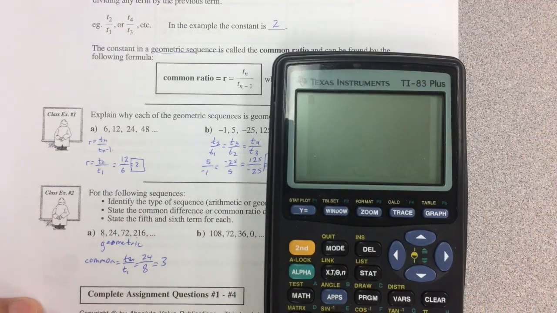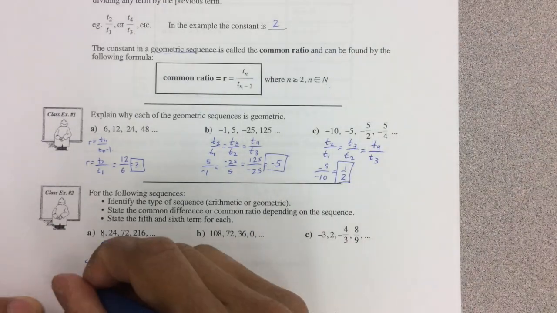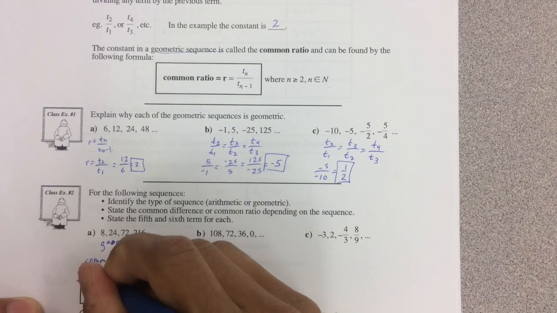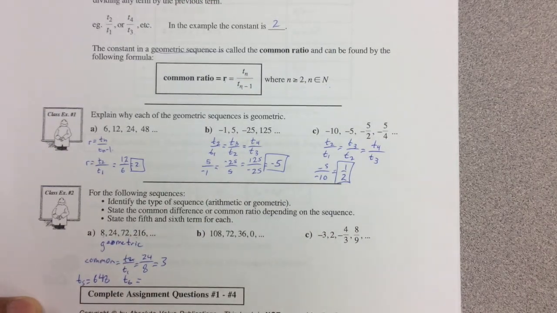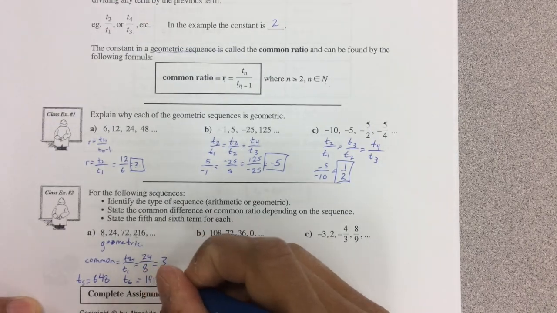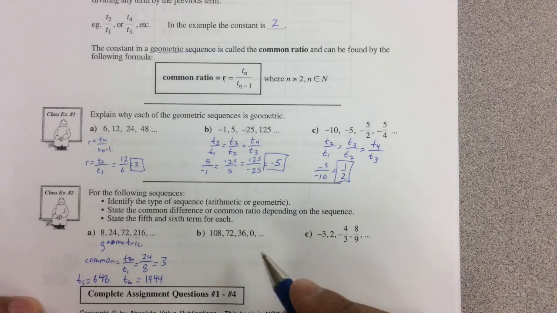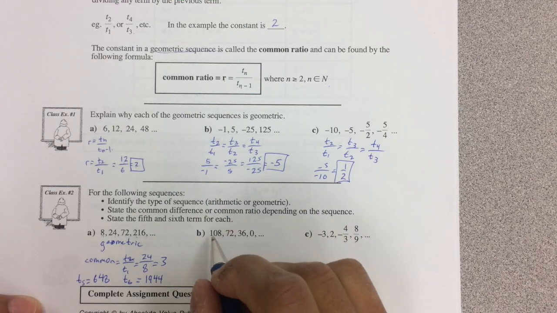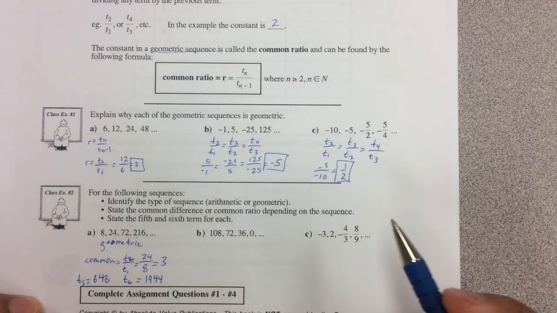If I wanted to find out what my next term was, term 5 will be term 4 times 3, so 648. Term 5 is 648, and term 6 is going to equal 1944. It's 1944. Next we have this sequence here, so 108, 72, 36, 0.